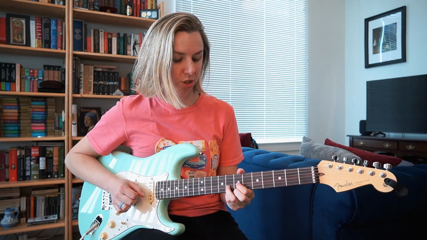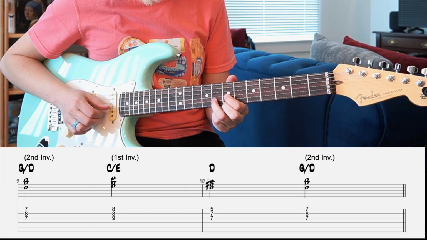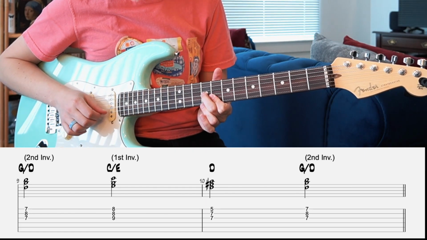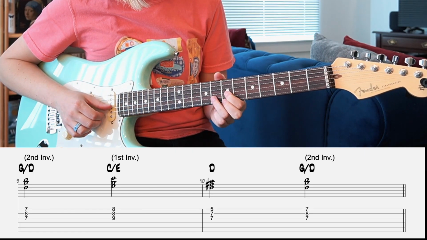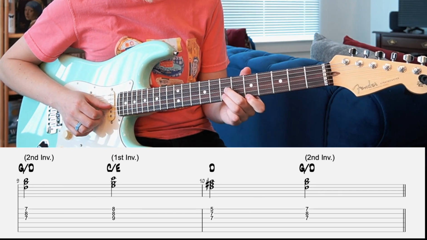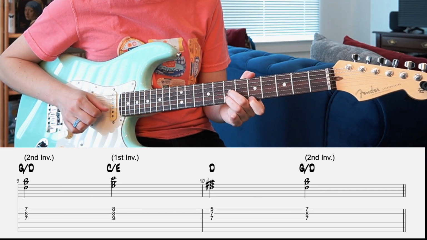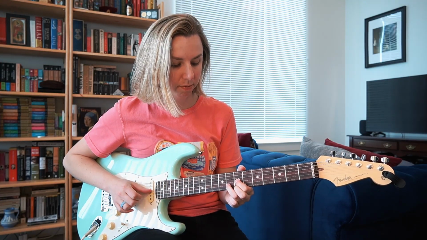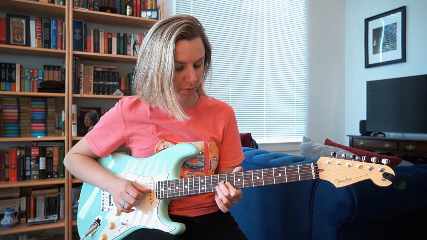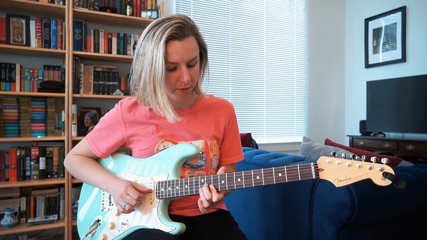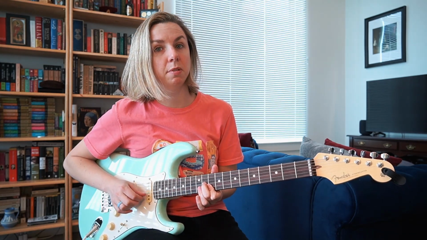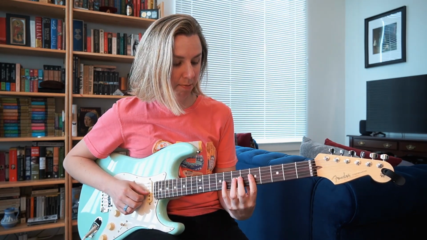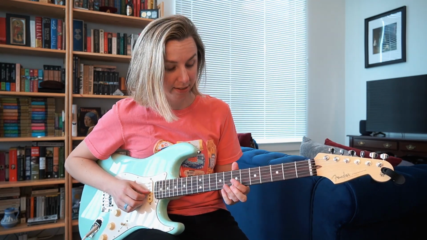So we'll do G second inversion. That brings us to C in first inversion: E, G, C. And then it gives us D for root position: D, F sharp, A. And you could go up and keep the same shape, but I think it's more interesting at this point to keep things in a smaller fret radius.